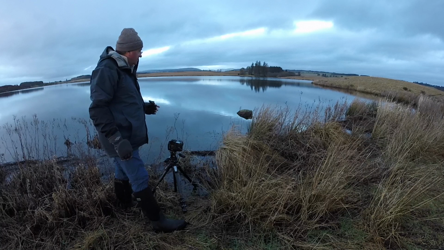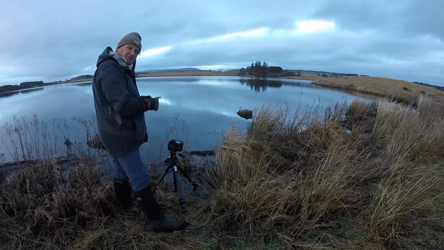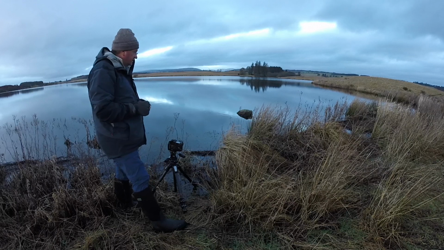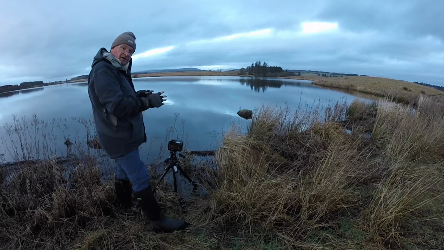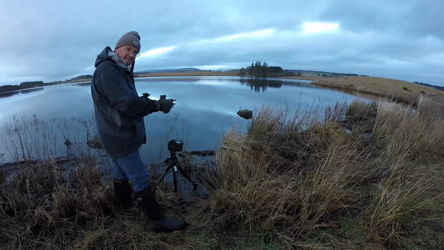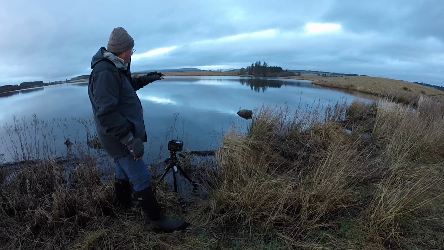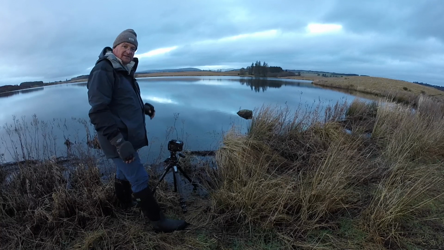For this composition, I'm going to use the grass to frame my shot, and I'm going to take 3 images. The first image I'll focus in on the grasses, the second image I'll focus in on the rock, and the third image I'll focus in on the trees.